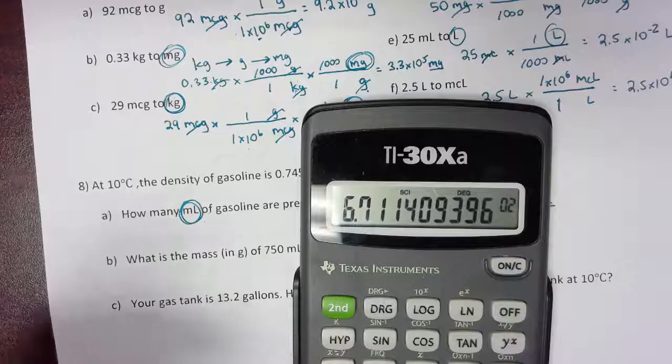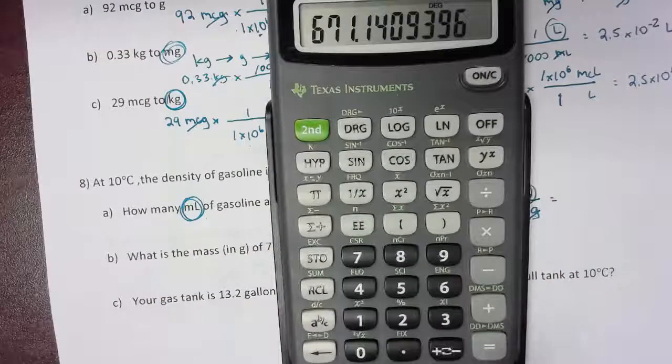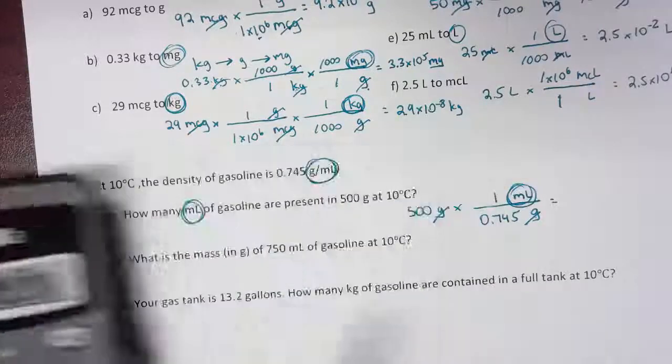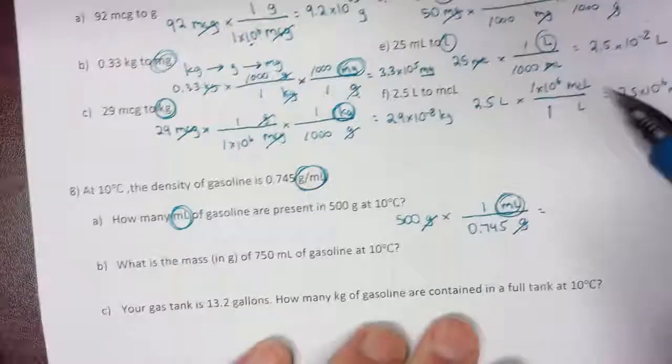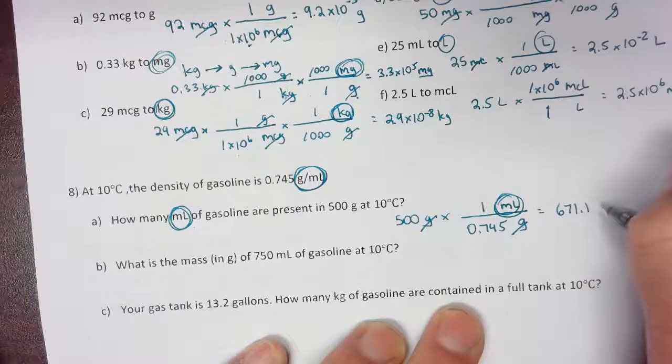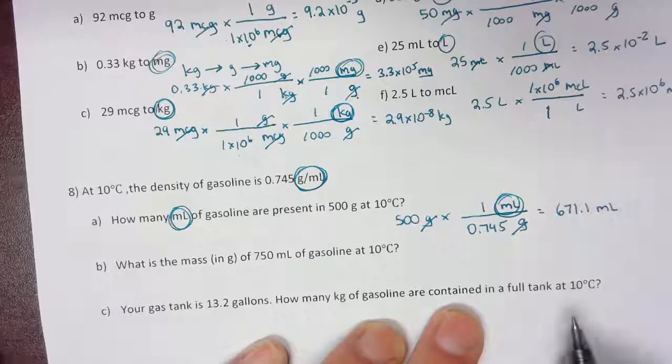I've got this in scientific notation. I don't need to have it there for this problem. I can just put it in FLO. That's how you change it back, by the way. FLO means float, and it looks more like a decimal at that point. So essentially 671.1 milliliters. Okay.